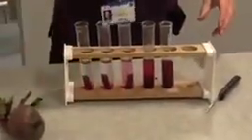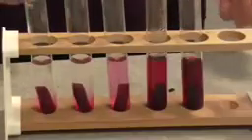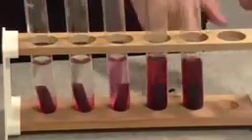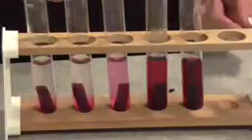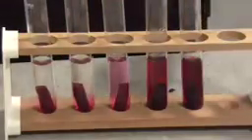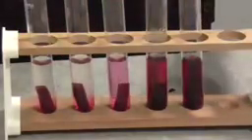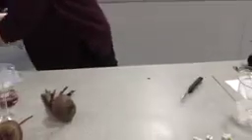Now, after 20 minutes, when you remove your samples from the water bath, you'll find that they look quite different. We can clearly see already that there seems to be some kind of correlation between temperature and the amount of anthocyanin that's leaked out of the beetroot. But we now need to make that a little bit more quantitative. So for this, we're going to use our colorimeter.